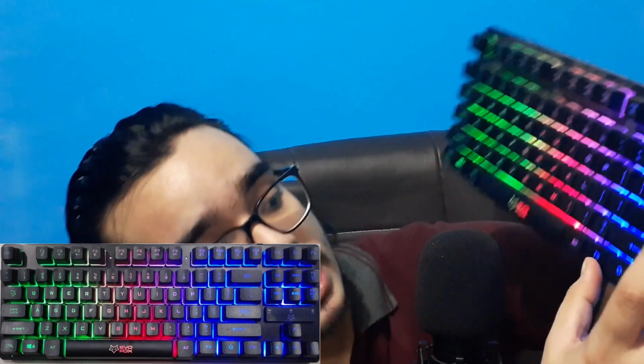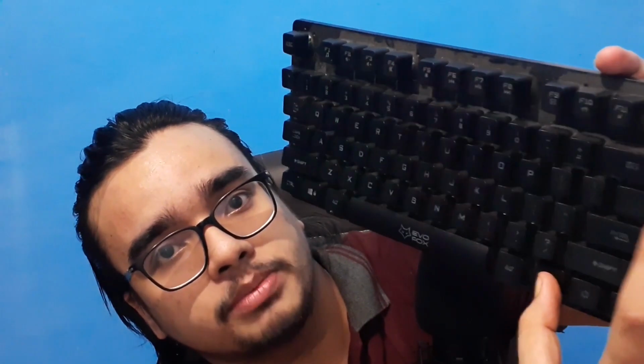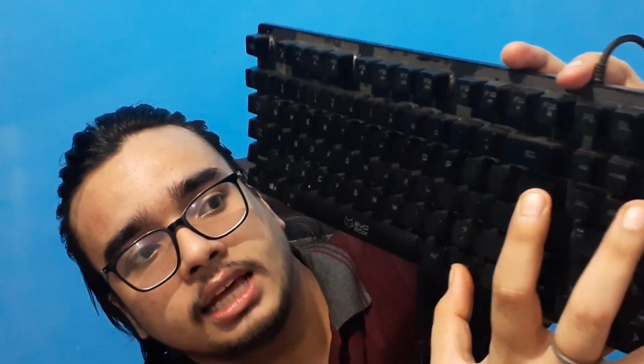It looks good when it's off. What you can also do is change the brightness of this keyboard. You can turn the brightness up or down by using this function key and the Page Up and Down keys. This is all you can do with this keyboard. Also, if you're a gamer, you have a functionality to lock the Windows key by using this function and Windows key.